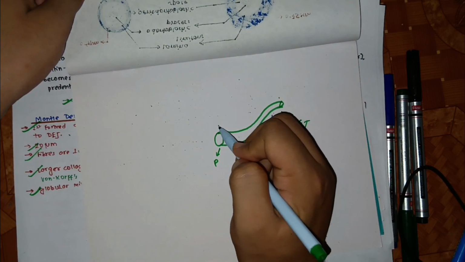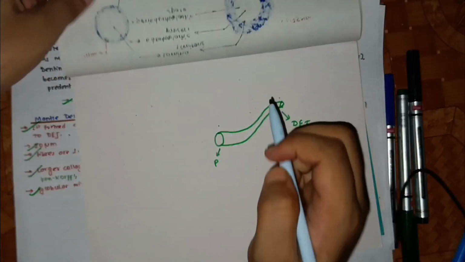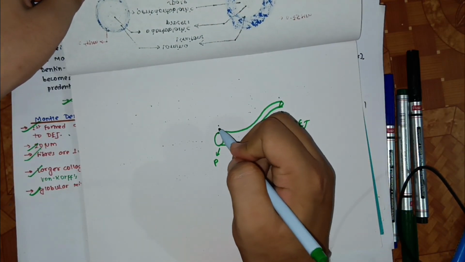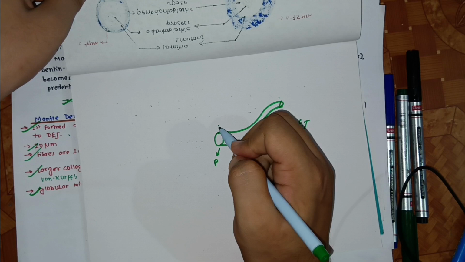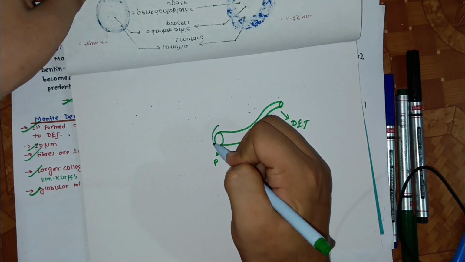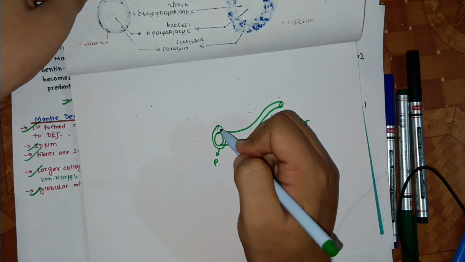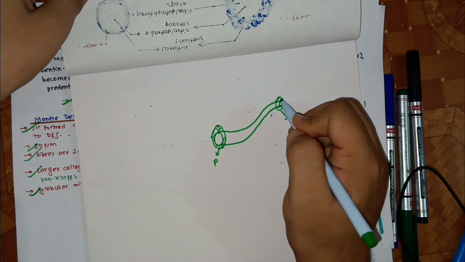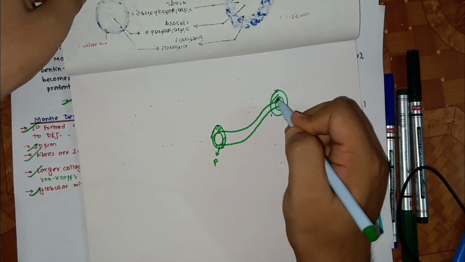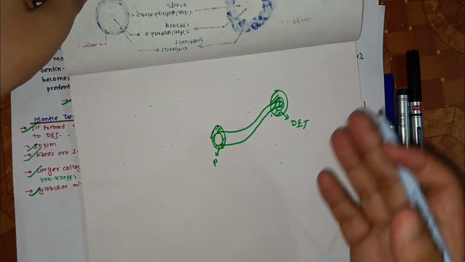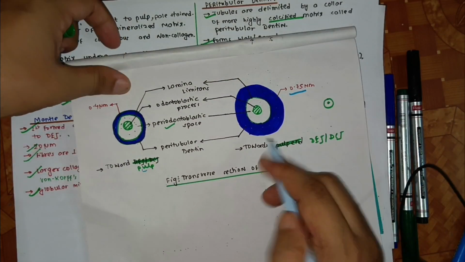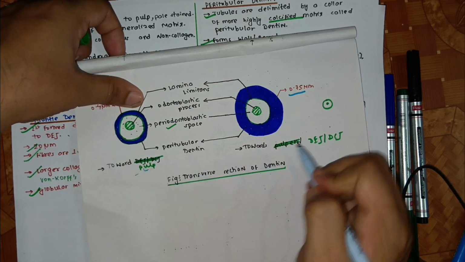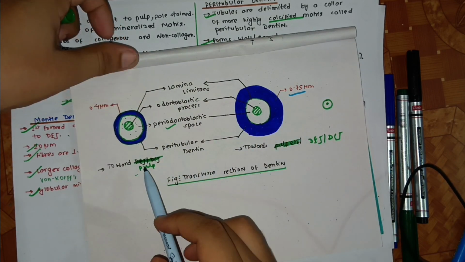The peritubular dentin, it is just a matter of common sense, should be less thick in this portion, but it should be more thick towards the dentinoenamel junction side. So it is very easy. I have just made a mistake here, I have just recalled and corrected this now, so that you don't get confused. Sorry for that.